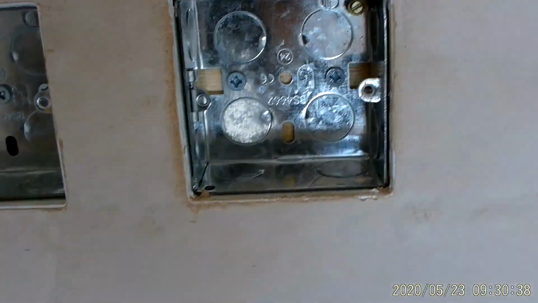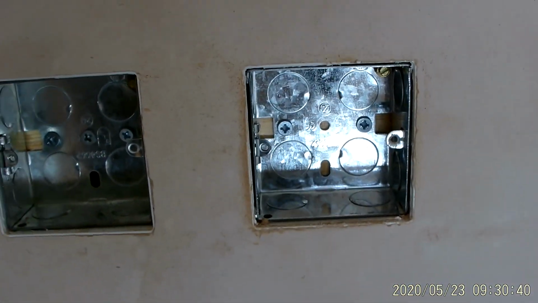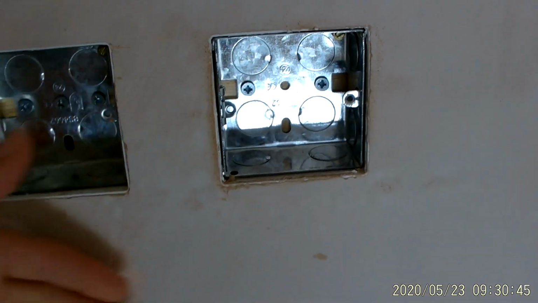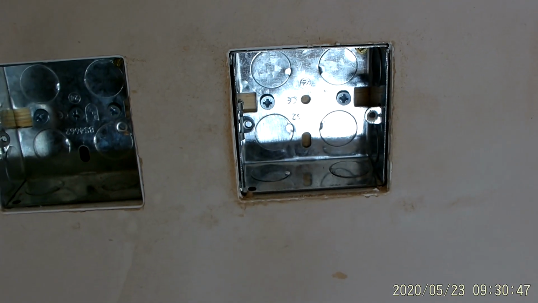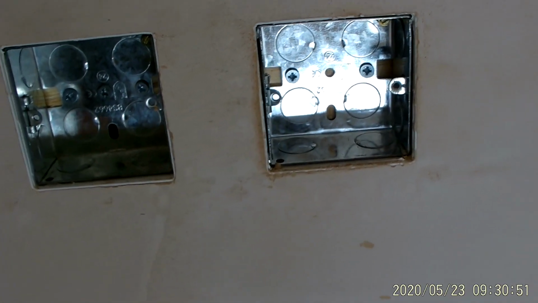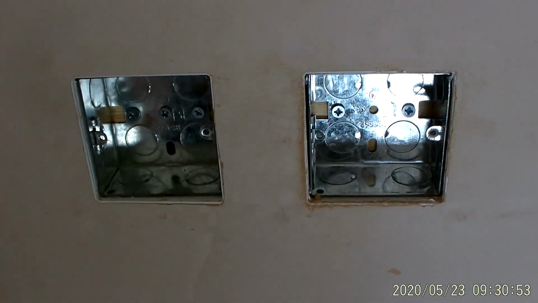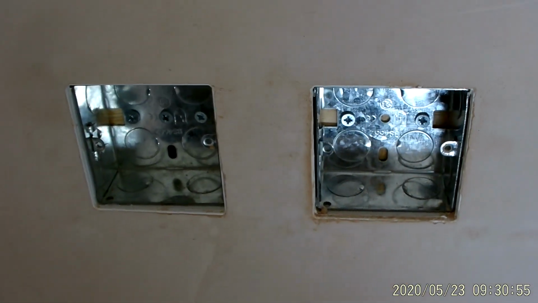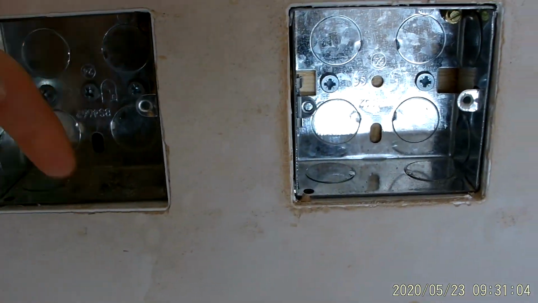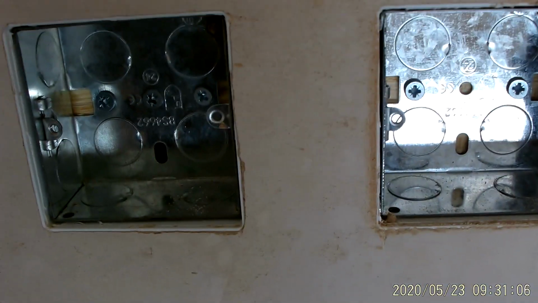Now, obviously, from a second fix point of view and from a decorator's point of view, these are great. You can come in, switches on, or decorate, switches on straight away and walk away. Quick, minimalist. If I was coming back to this job further down the line as the second or third electrician coming into the job, there have been instances where I want to be able to drop these boxes out of the wall to be able to get cables up, for whatever reason.